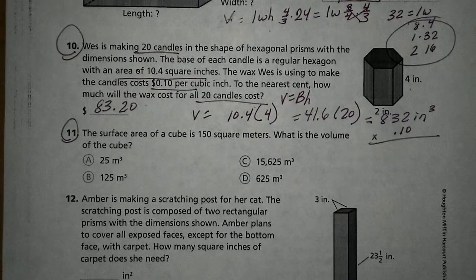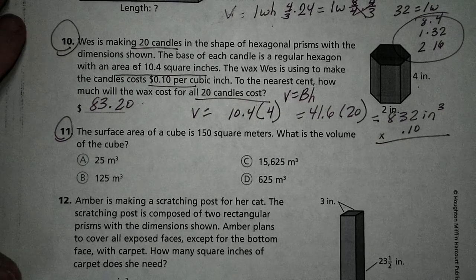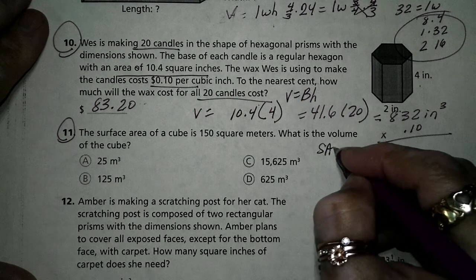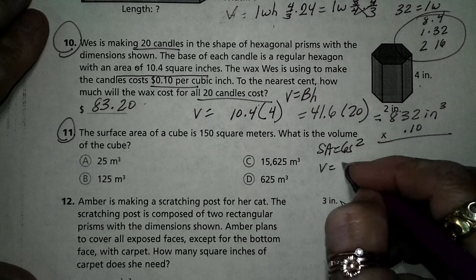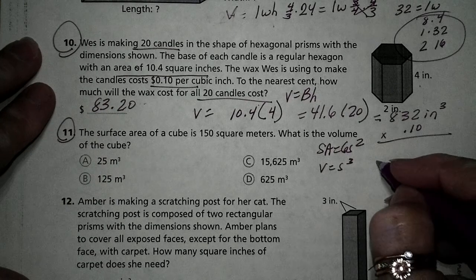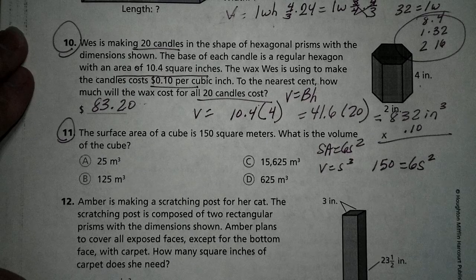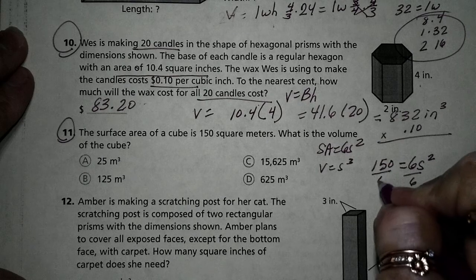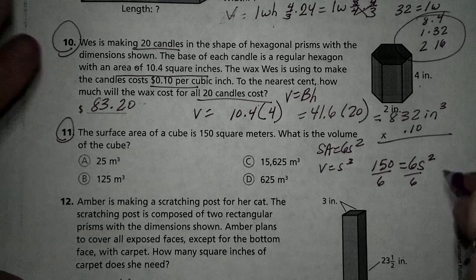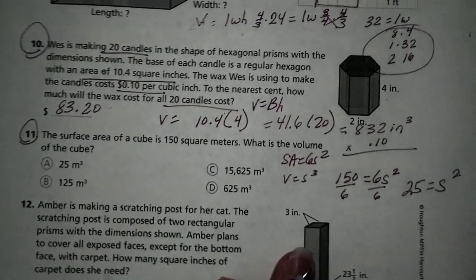All right, number 11. The surface area of a cube is 150 meters. What is the volume? Keyword, cube. So remember, surface area equals 6s squared. Volume is s cubed. We know the surface area. So 150 equals 6s squared. Divide by 6. So that gives me 25, which is s squared.